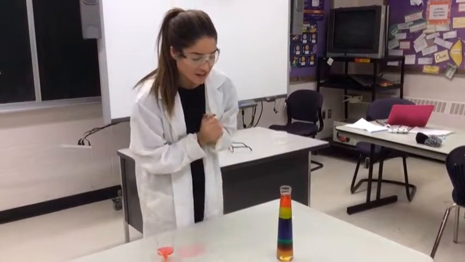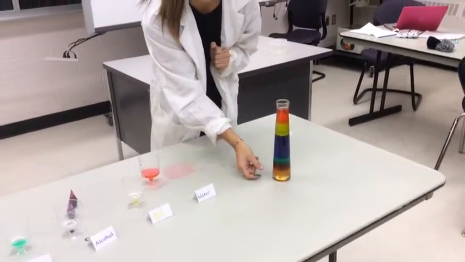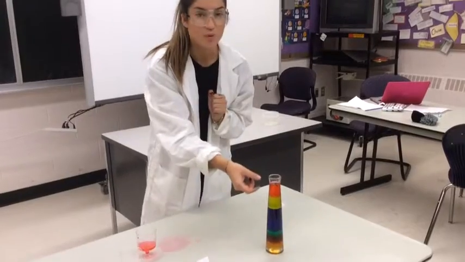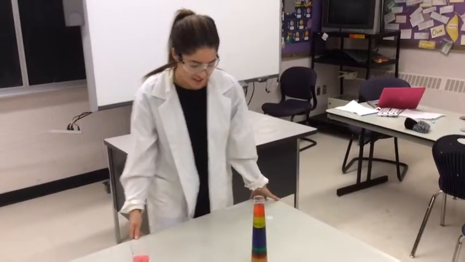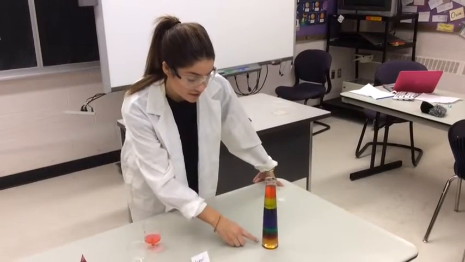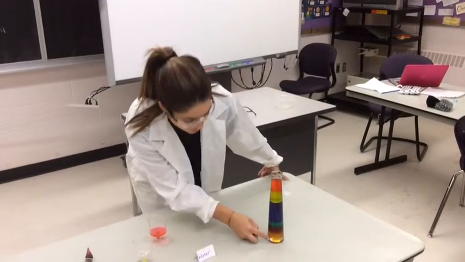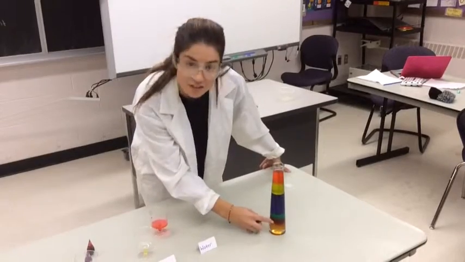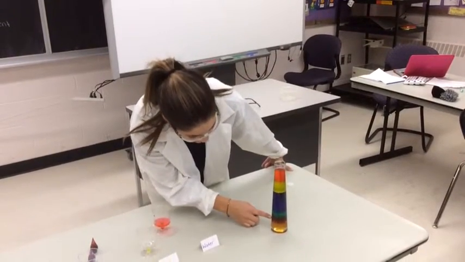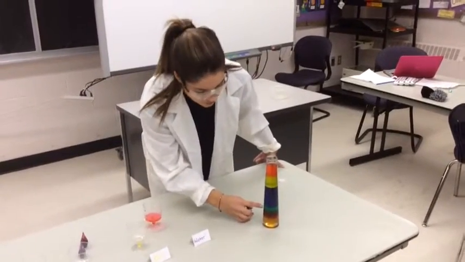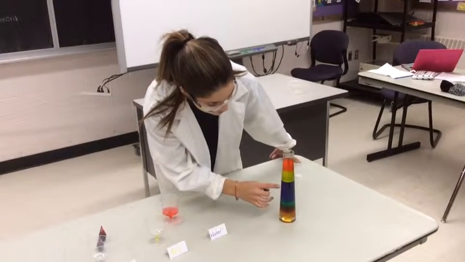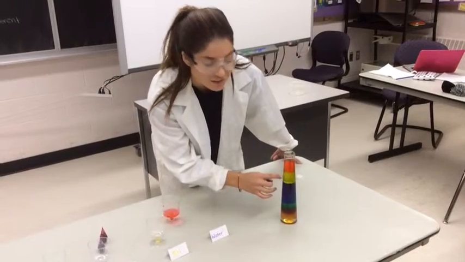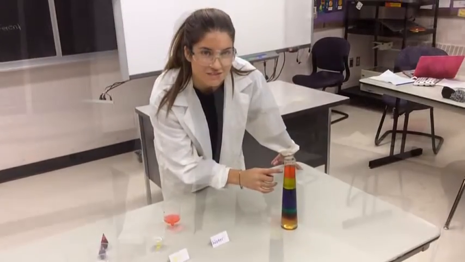As you can see, the densest liquid is on the bottom, and the water is on the top. So let's recap on our density tower. Our densest liquid, the honey, is right over here. Then the syrup is right over here. Our dish soap is right over here. Then comes our alcohol, our oil, and our water. Boys and girls, why is water at the top?